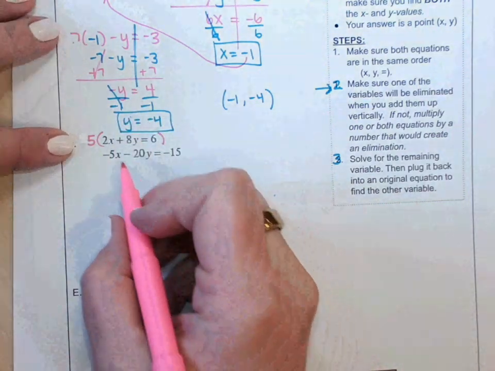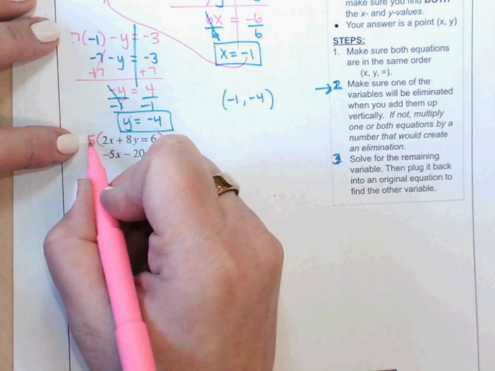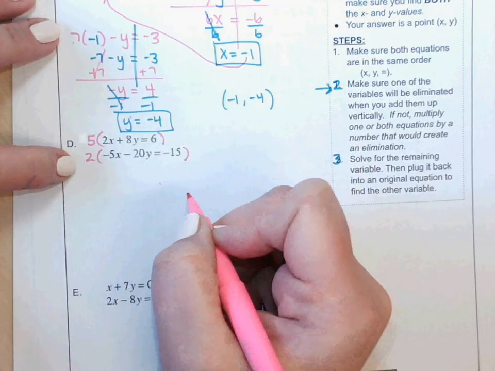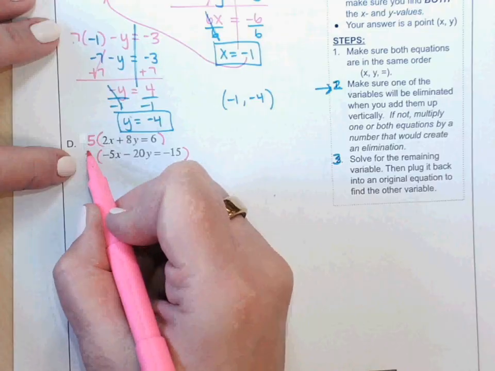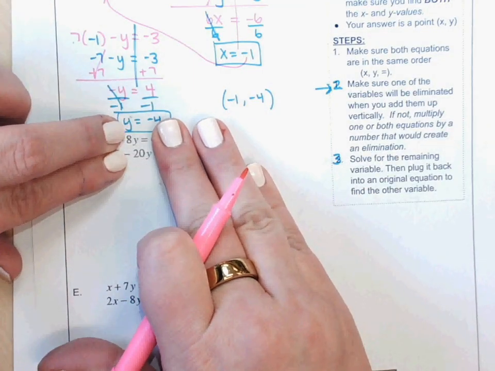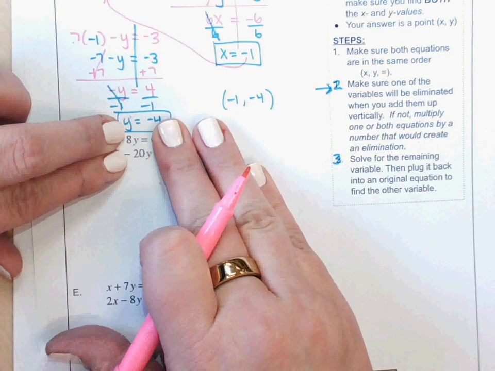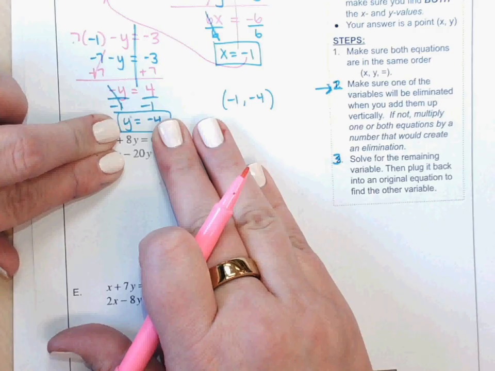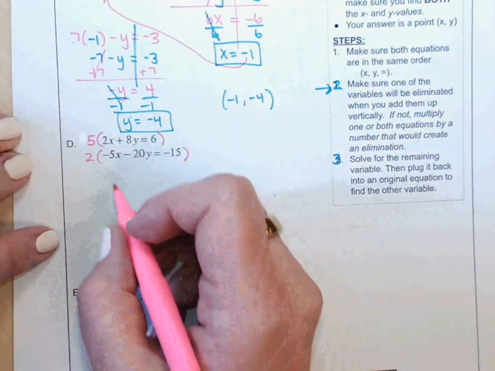To do that, I'm going to multiply the top one by 5, and I'm going to multiply the bottom one by 2. So I'm just flipping their numbers around. I could focus on the y's, but what would that even be? 40? I would have to turn them into a positive 40y and a negative 40y, and that would just make these really big. So it's easier to do this.